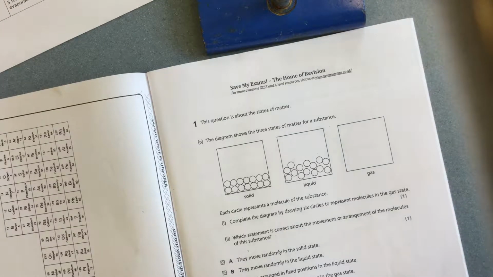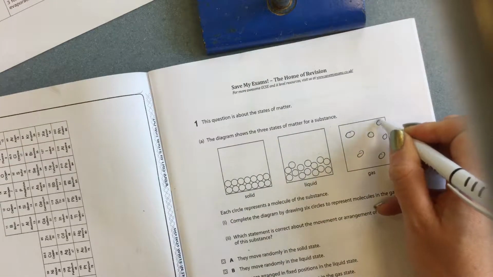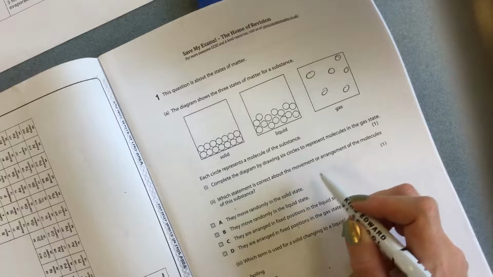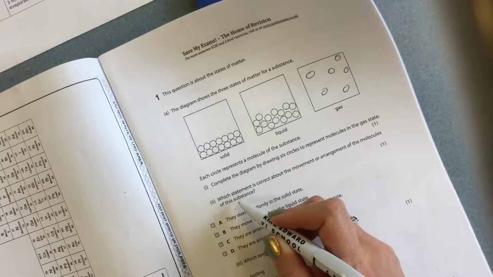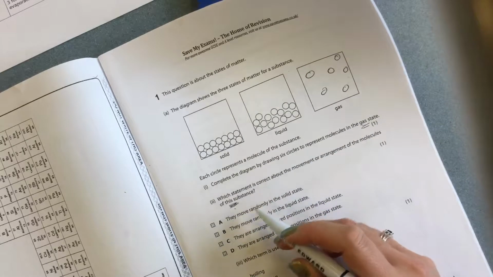Question 1 and 2 we can do together because they're quite quick, quite easy questions. So the gas bit was fine, we're just drawing 6 particles far apart from each other. Some people miss that, but be careful, there's an empty box there for a reason. Movement or arrangements of molecules in this substance, so that means the gas state.